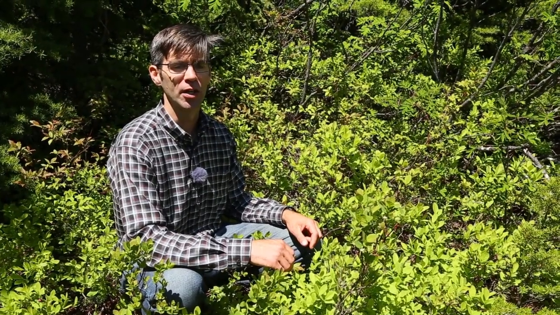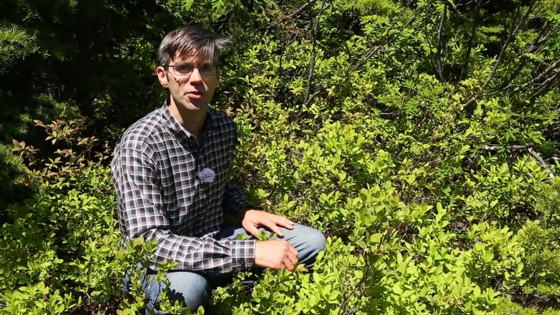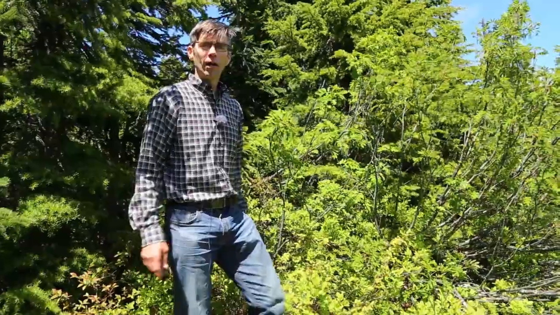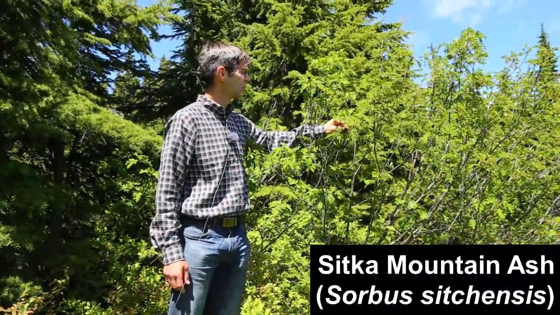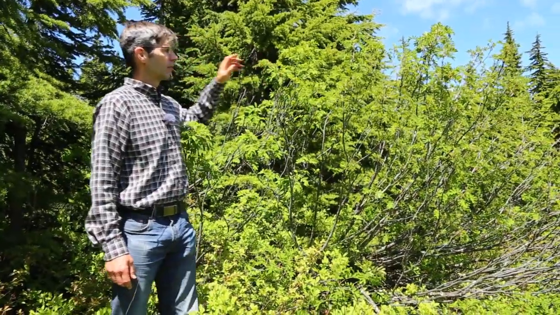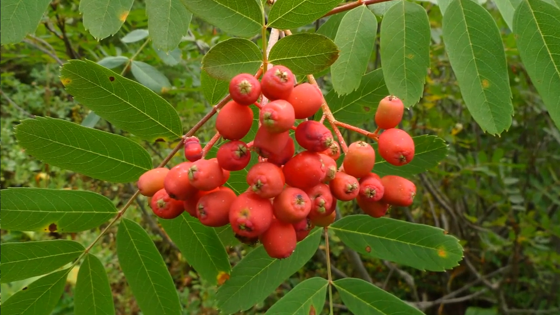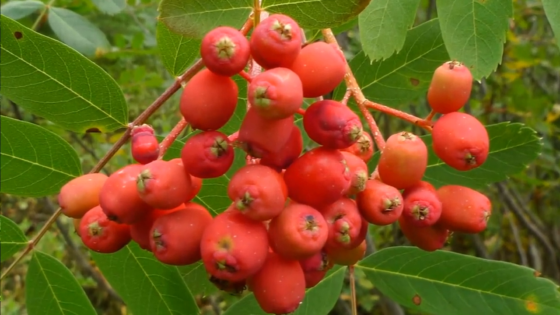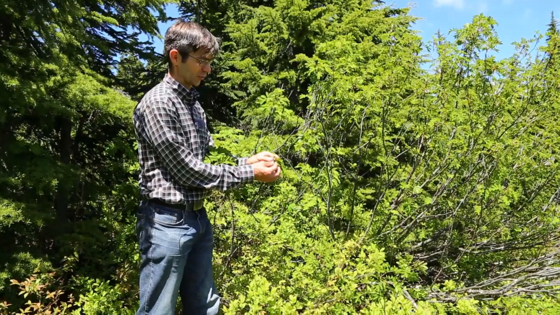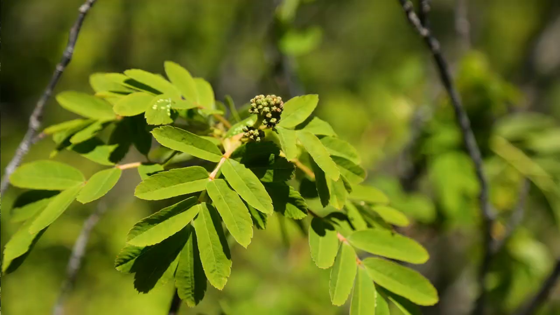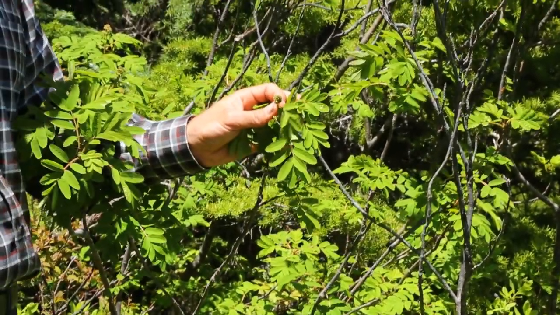So they're a really important resource for some of our native pollinators, mainly the bumblebees up here, but later in the season the butterflies also do some pollinating too. A shrub that even gets a little bit taller is the Sitka mountain ash. Now this has red fruit that usually ripen probably in a month from now, and white flowers that haven't yet opened up because it's still early spring here. So here is a cluster that will burst the buds. The flower buds will burst open real soon, and we'll see these white flowers.